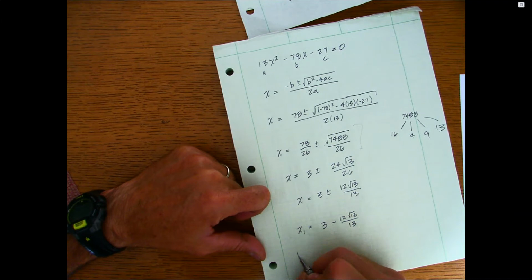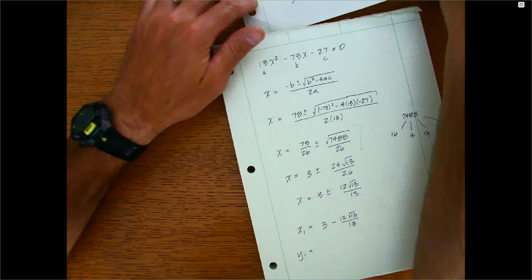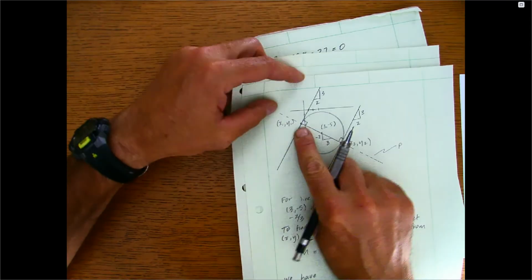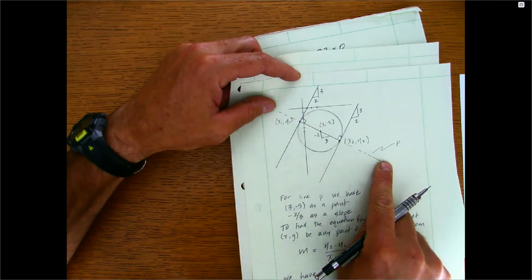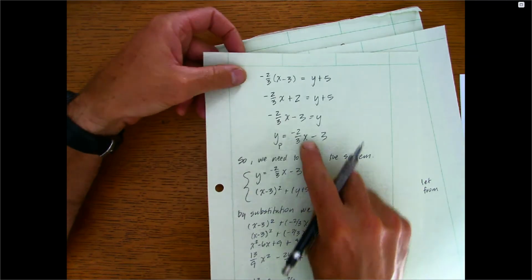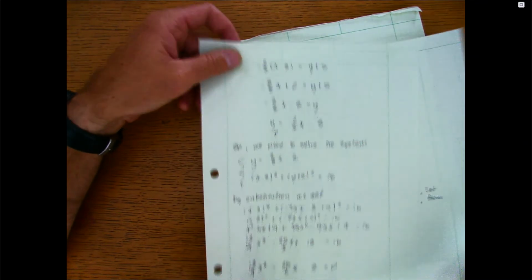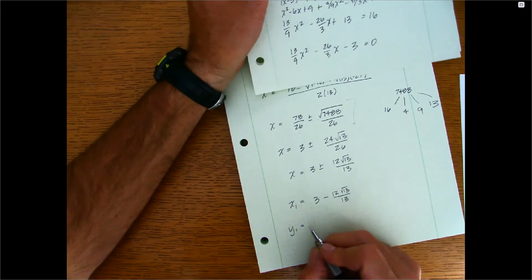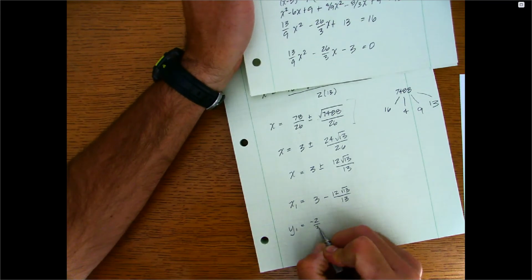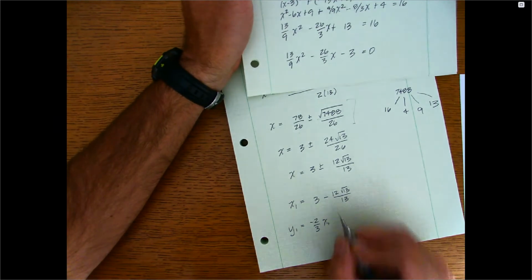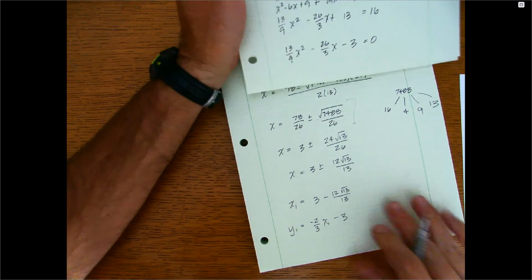And then let's see, y sub 1. How could I find y sub 1? Well, y has got to be on the line P. I know the equation to line P. It's that guy. So if I know x sub 1, I can solve for y sub 1. So y sub 1 should be negative 2/3 x sub 1 minus 3.